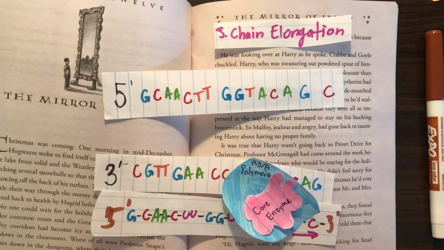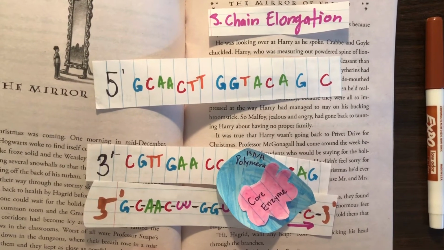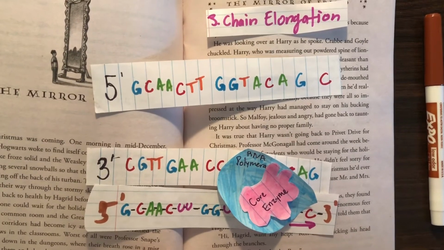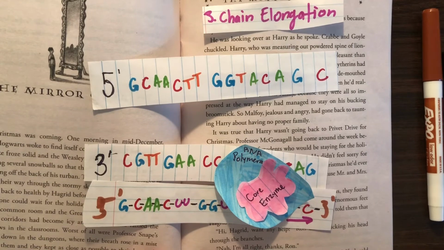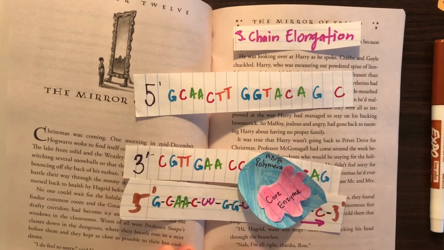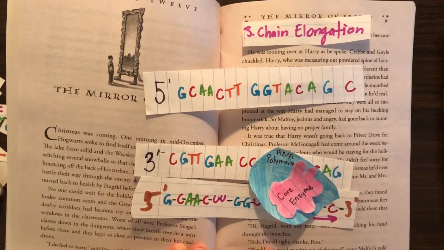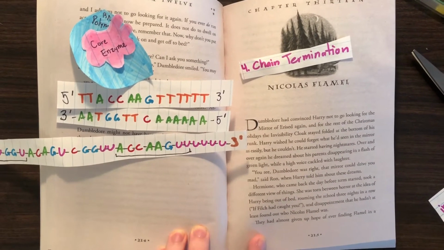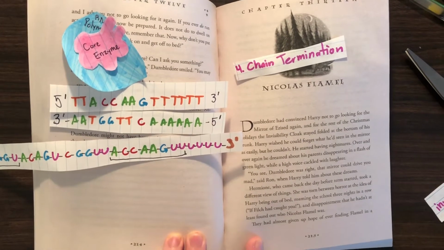The step of chain elongation is just making the RNA chain longer with more RNTP bases. So in order to do that, the RNA polymerase continues to read the DNA until it terminates. I equate this to reading an entire chapter before finally finishing it. Now the last step is chain termination, which is just the cutting off of the RNA chain and making it one full strand of RNA for translation.